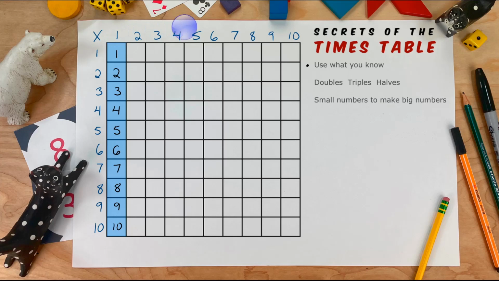Let's think about the tens now. And let's just think about this column here. And what we know about the ones will help us with the tens. We're going to use what we know again. We're thinking about tens. And tens are special because they're 10 times as much as ones.